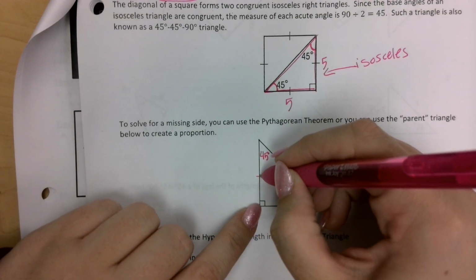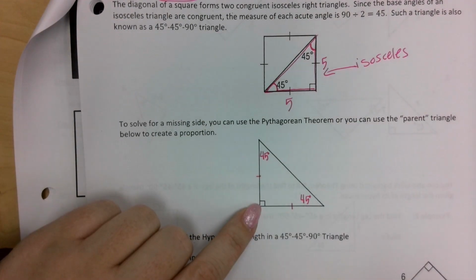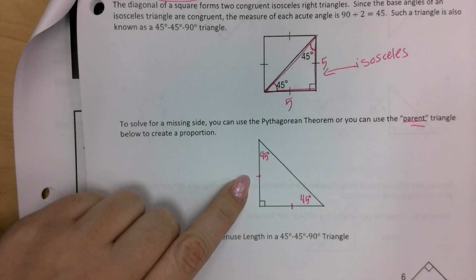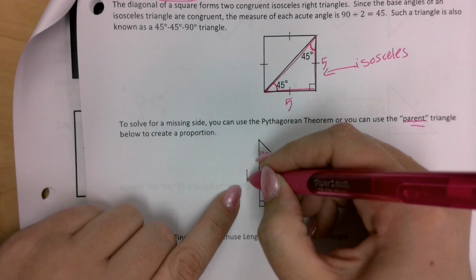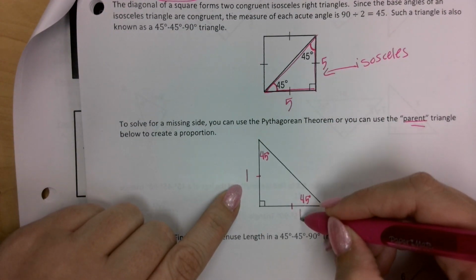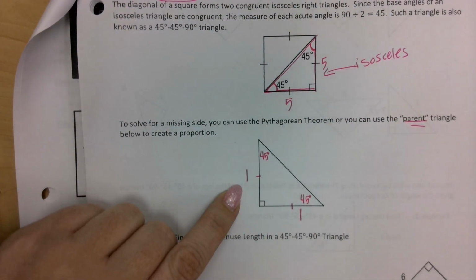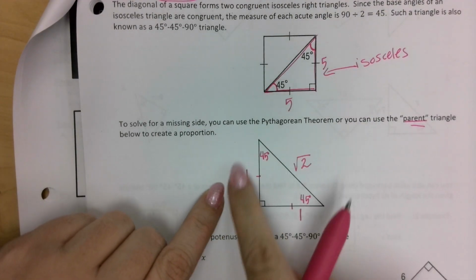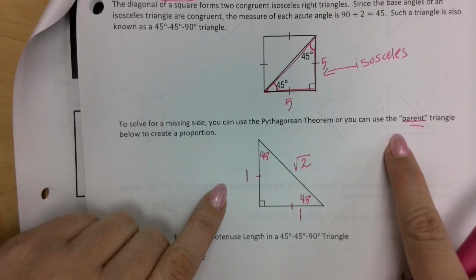Like I said, this is going to be an isosceles triangle, which means these 2 sides are going to be the same. So our parent triangle says that this side is 1, which means this side is also 1, and then this side is root 2. We're going to use this triangle here as our parent triangle.